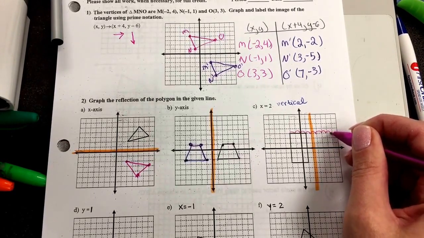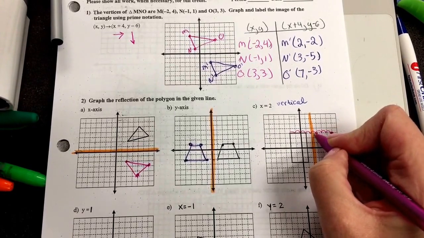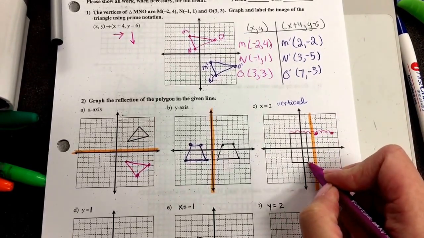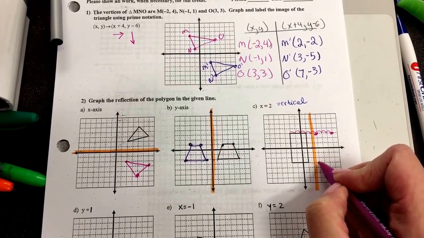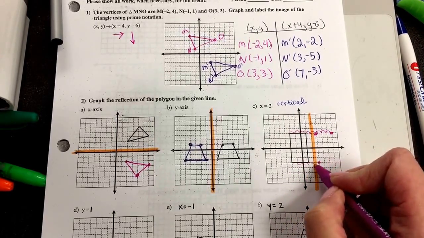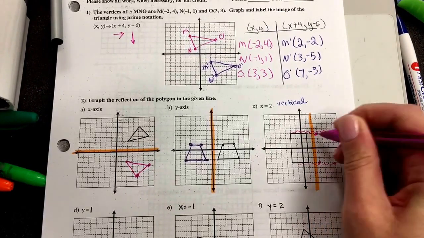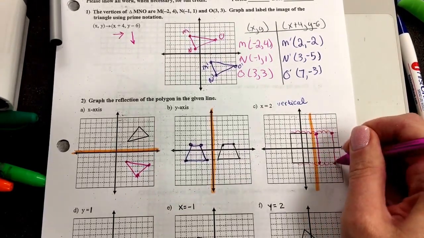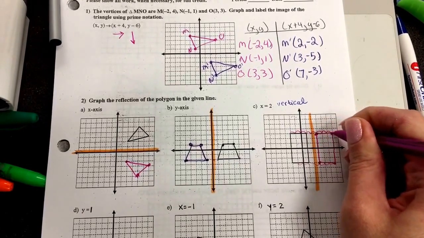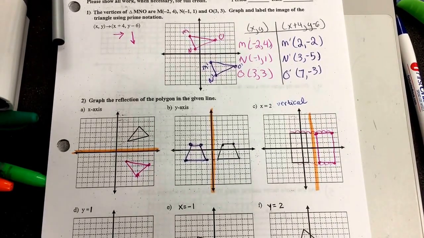Now I'm going to put a dot. This one is 1, so I'm going to go 1 on the other side. Here is 1. I'm going to go 1. 1, 2, 3, 4. So I've got to go 4 on the other side. All right, and I'm just going to connect the dots. Okay, we always love that game. Connect the dots, and there you go.